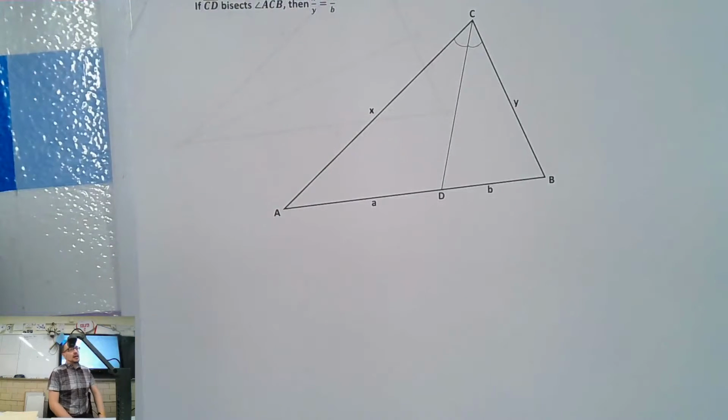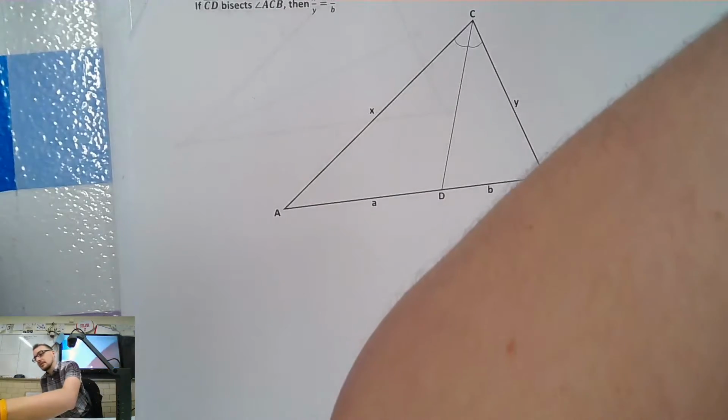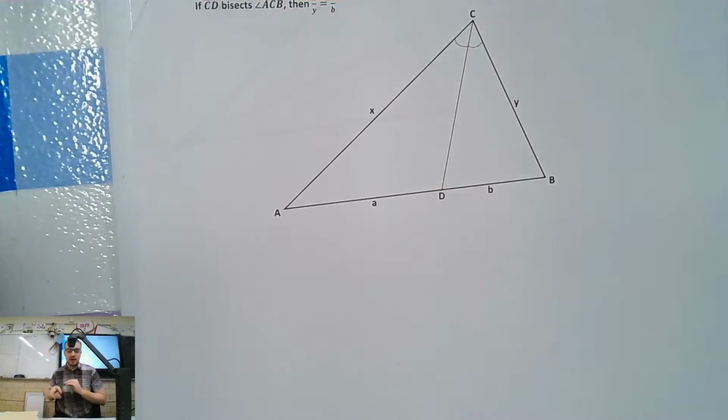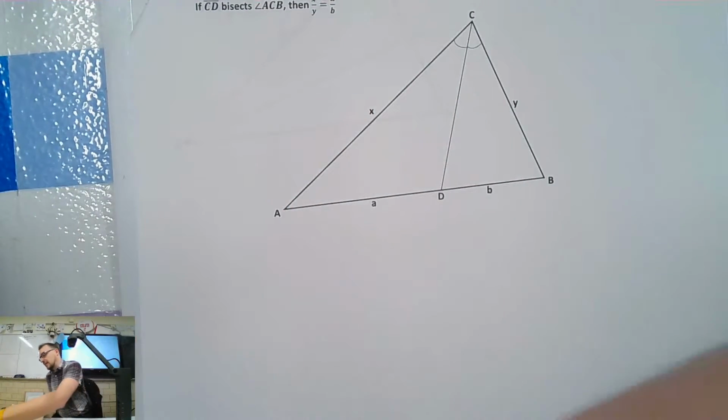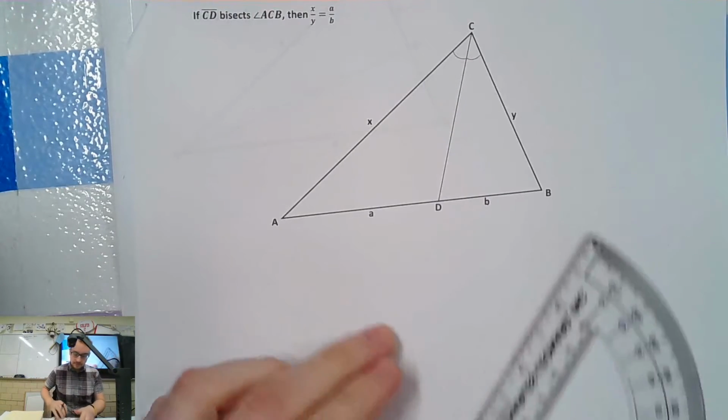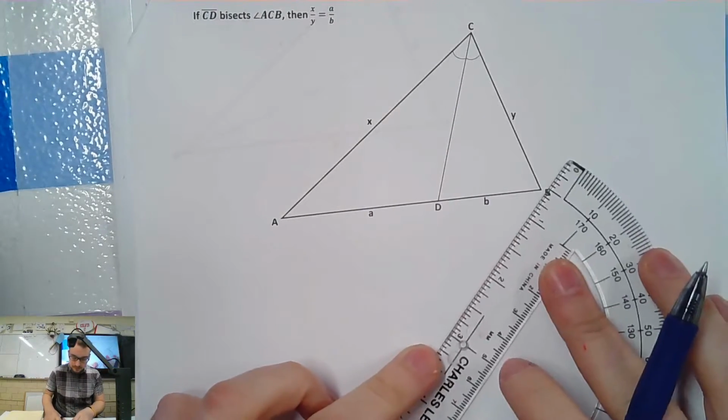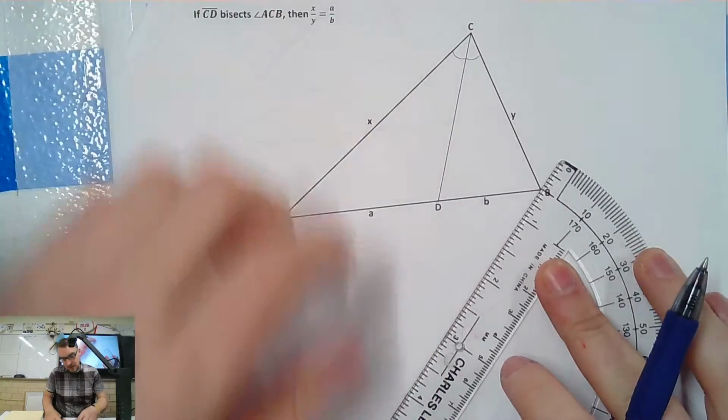So here's what I'm going to do. We don't have enough triangles to get the job done. So in this case, we're actually going to draw a line. And the line we're going to draw is going to be parallel to this line here. So I'm going to take out my straight edge. I'm going to draw a line that looks about parallel to that.